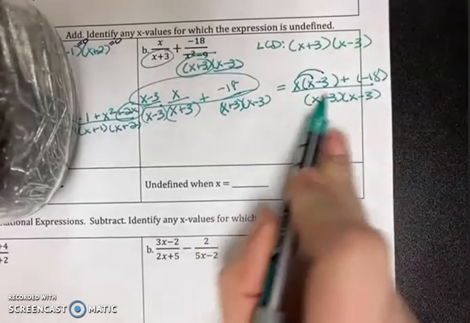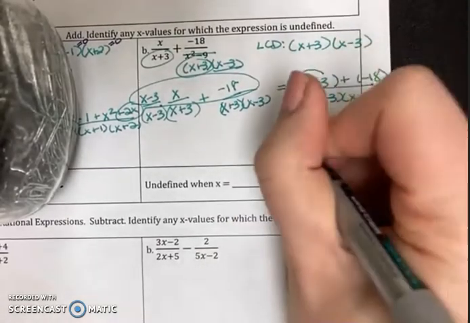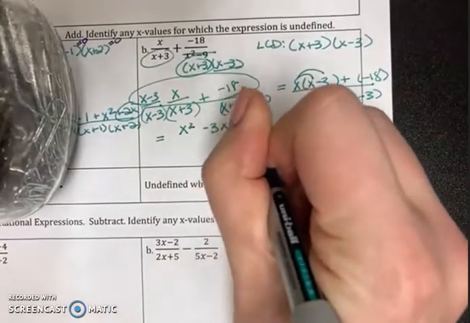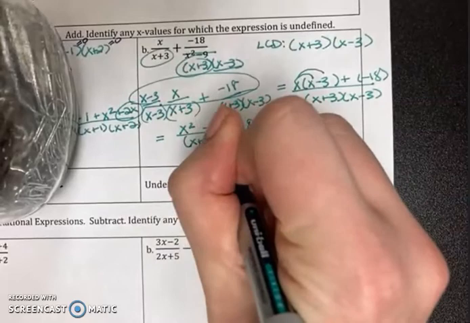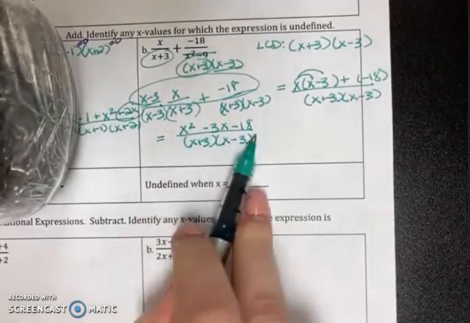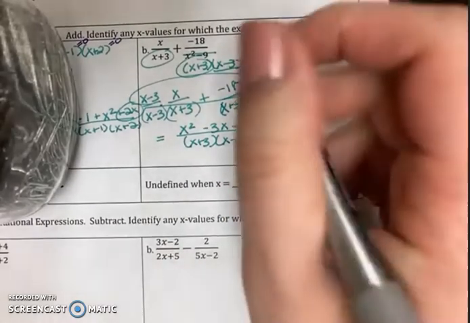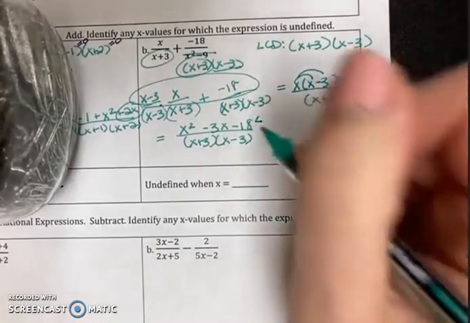So I'm going to distribute here, and when I add a negative, that's just going to become a minus sign. So really, this is x squared minus 3x minus 18, all over x plus 3, x minus 3. Remember, we should always ask if I can simplify further. So let's see if we can factor our numerator now that we've added, and let's see if anything cancels.